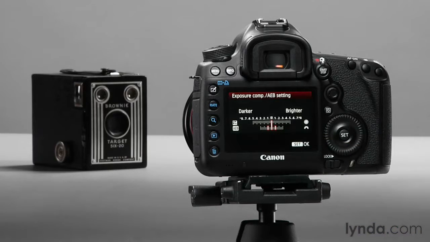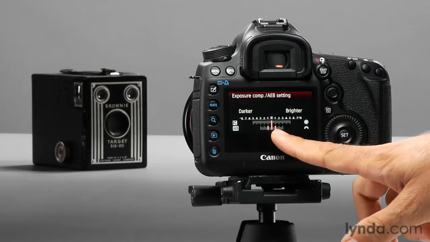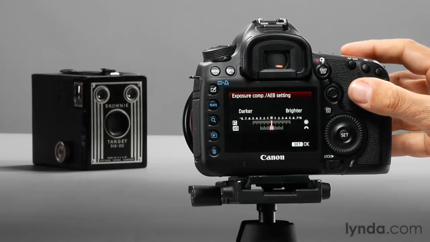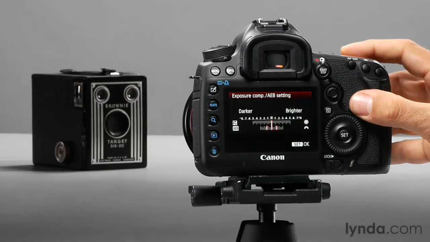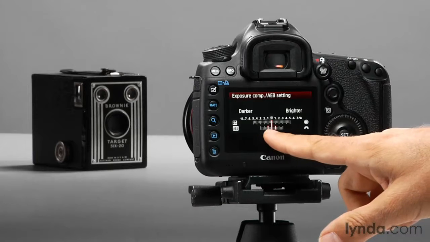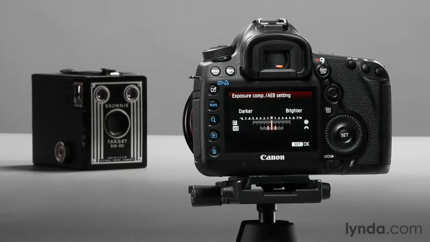I'm in program mode, so it's going to generate those over and under exposures just as it would any other time I'm in program mode. It's going to mix up a shutter speed or aperture adjustment, or possibly an ISO adjustment if I'm set for auto ISO. So right now I've got 1 stop of underexposure, 1 stop of overexposure. I can change that. That would be 2/3 of a stop in either direction, 1/3 of a stop in either direction, and so on. I cannot have an asymmetric adjustment. I can't say, well, I want 1 2/3 stop underexposure and only 1/3 stop overexposure. They're always going to be equal.